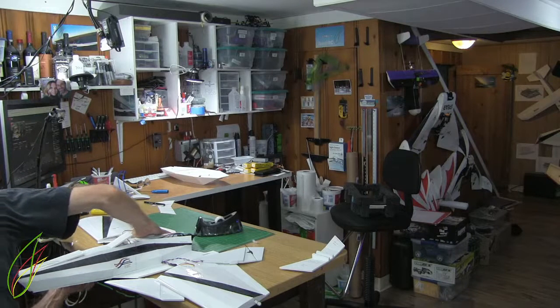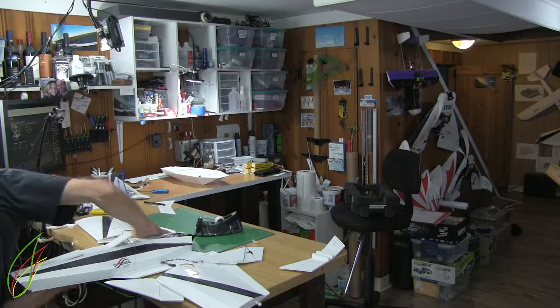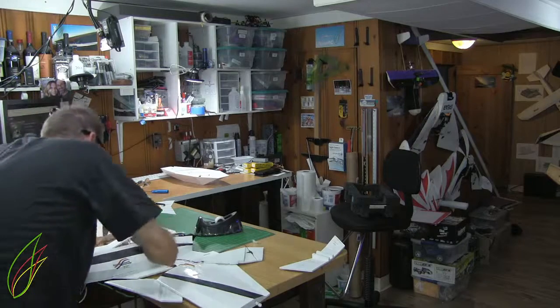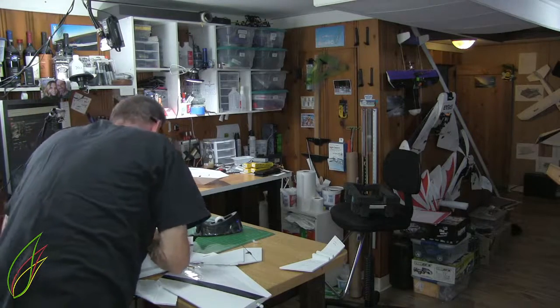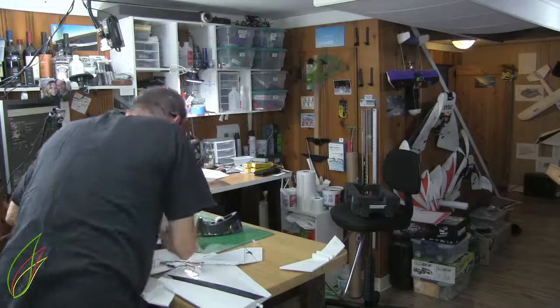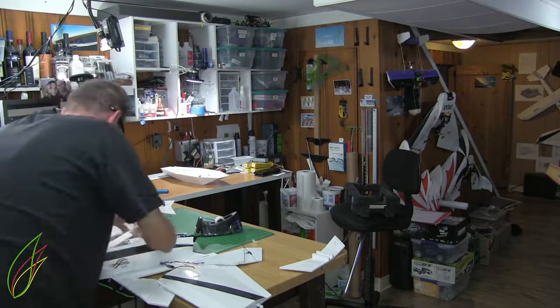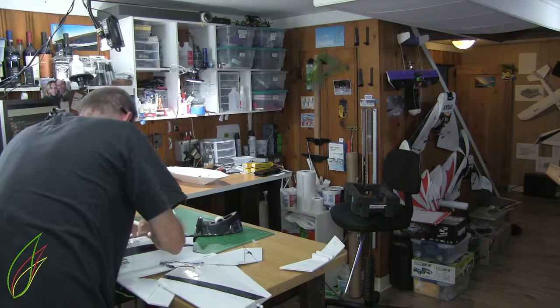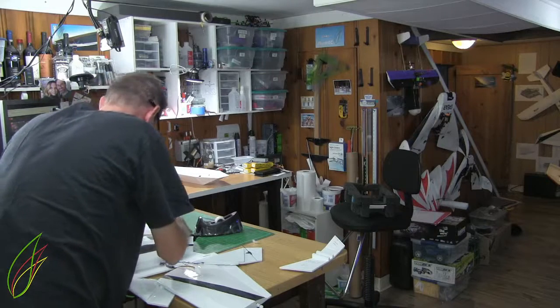But it seems to be in the right place in the front. So we're just going to go with it like that. So it's ready to glue, folks. It's ready to glue. And I'm already creasing it by pushing it too hard.